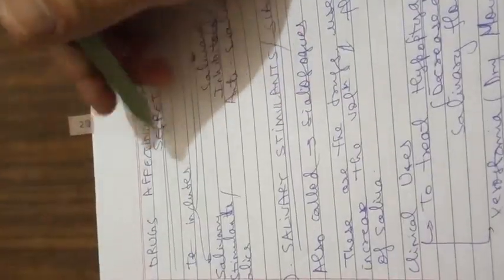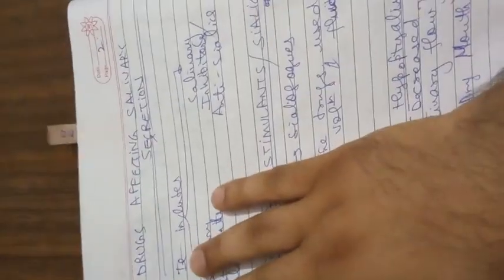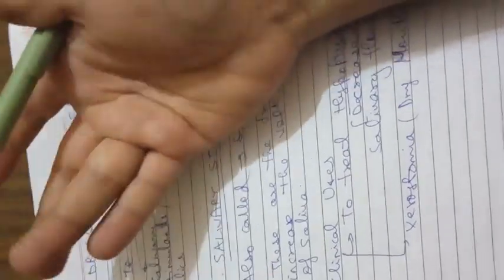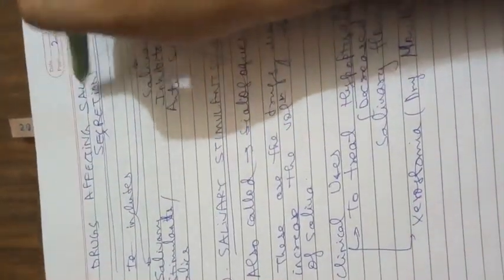The first class of drugs which we will be covering in this lecture is drugs affecting salivary secretions. There are similar drug classes, for example, drugs affecting gastric secretion and drugs affecting gastric motility. We are starting with drugs affecting salivary secretions.